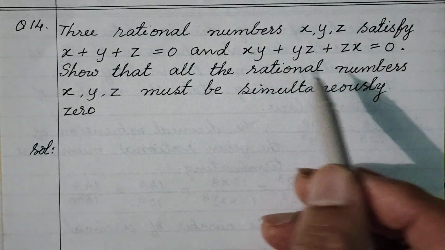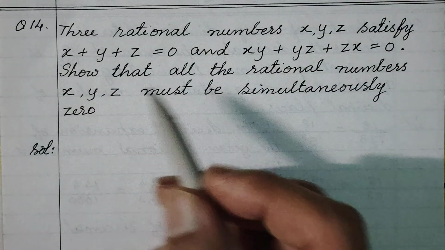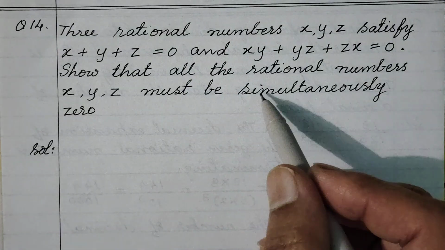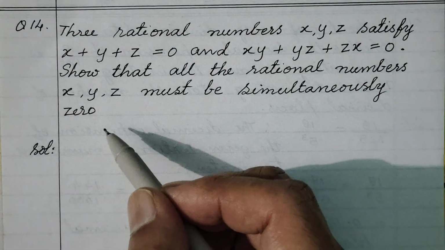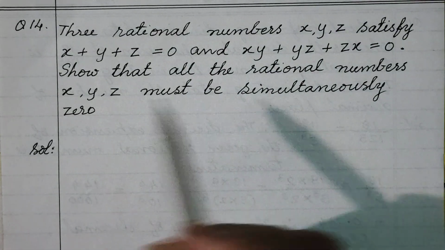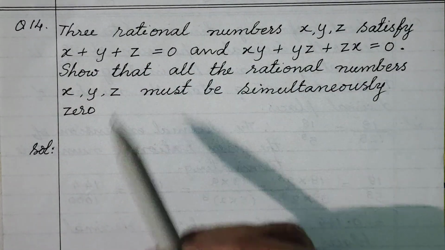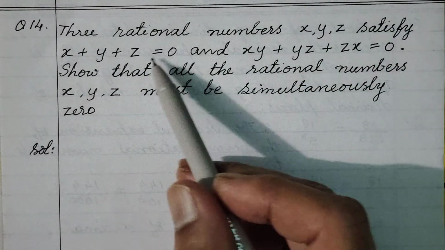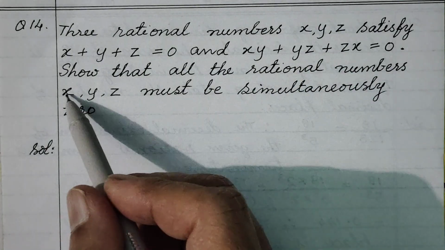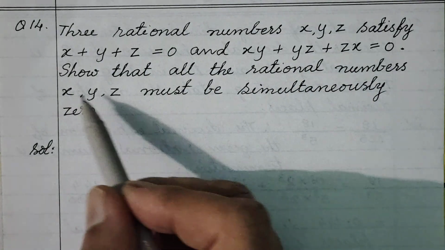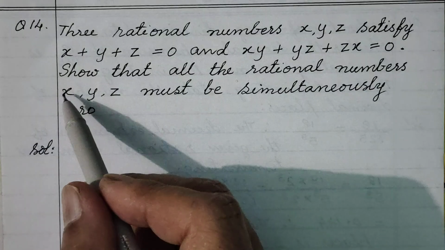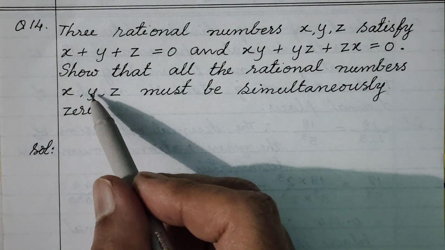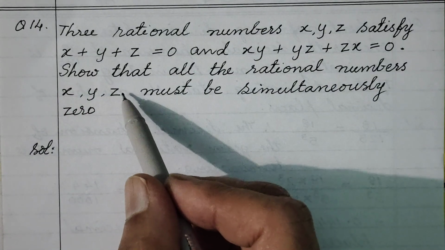Show that all the rational numbers x, y, z must be simultaneously 0. You have been given that x plus y plus z is equal to 0 and xy plus yz plus zx is equal to 0. We should show that all these 3 are simultaneously 0. That means x is equal to 0, y is equal to 0 and z also is equal to 0. That we should show.